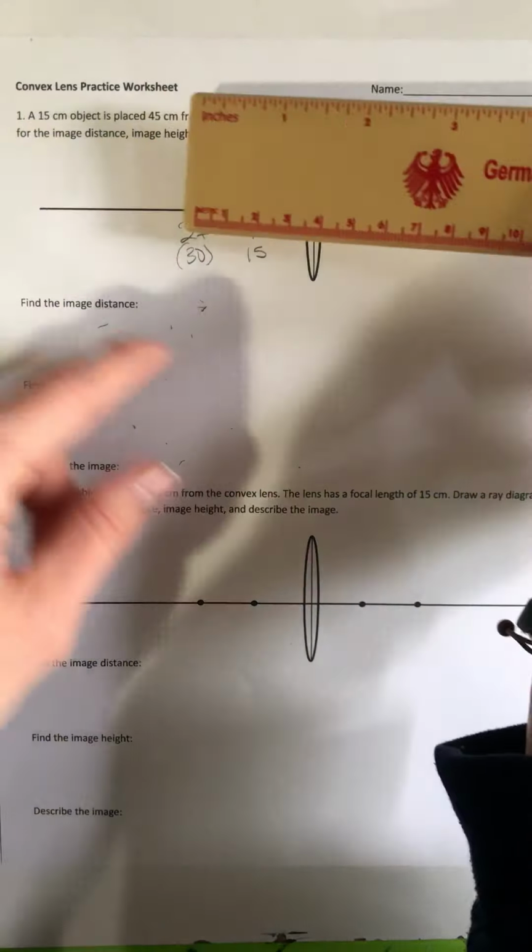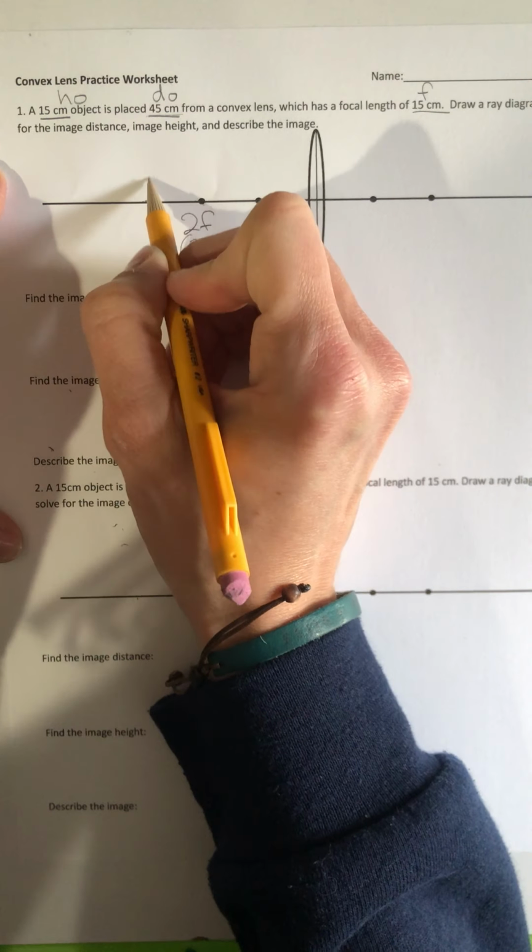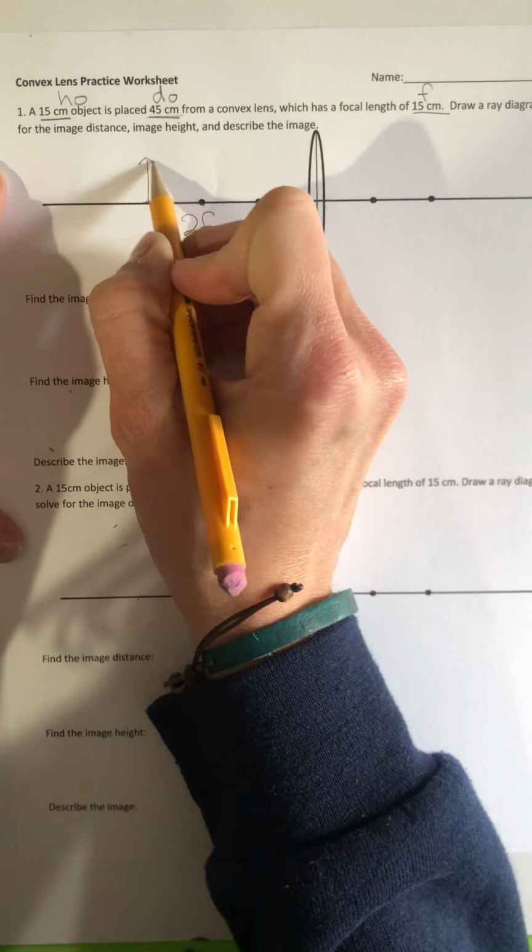So if the focal length again is 15, then this would be 30 because it's double 15. And I'm going to place my 15 centimeter height object 45 centimeters. So if this is 15 and this is 30, 45 would be about right here. It doesn't have to be exact, but just somewhere in that ballpark. So 15 centimeters is about this length, so I'm going to draw an arrow that's about that high.